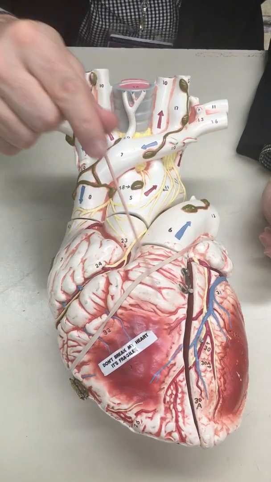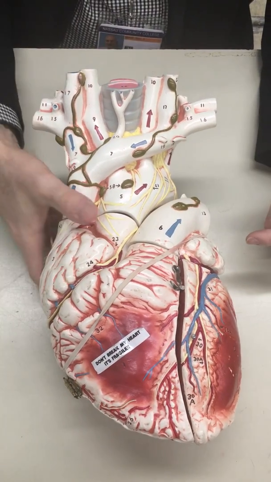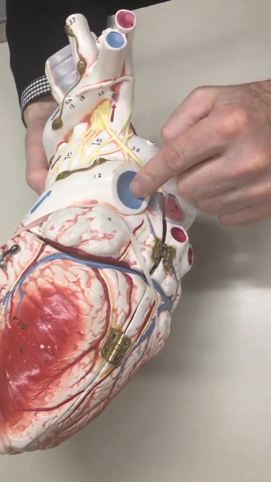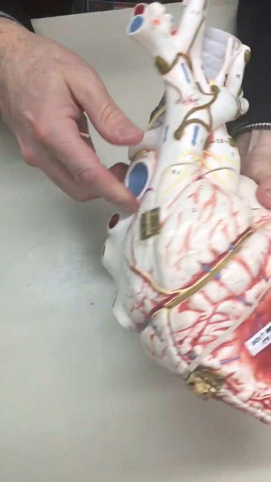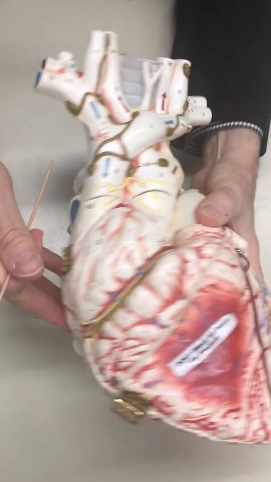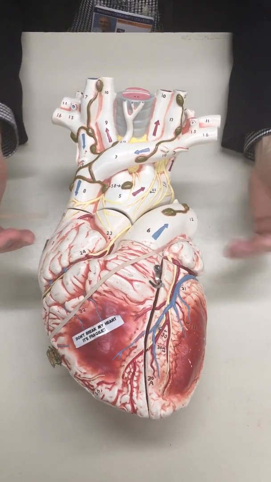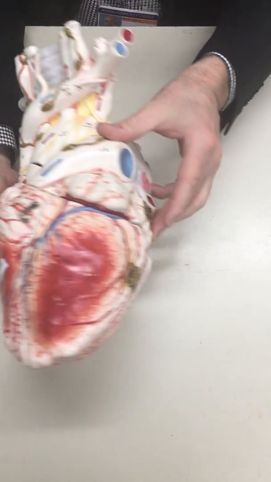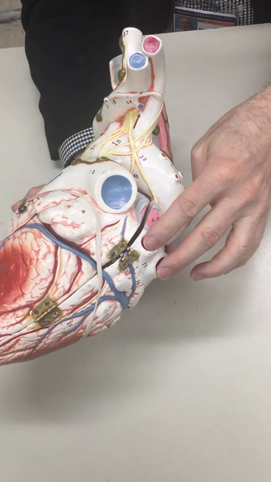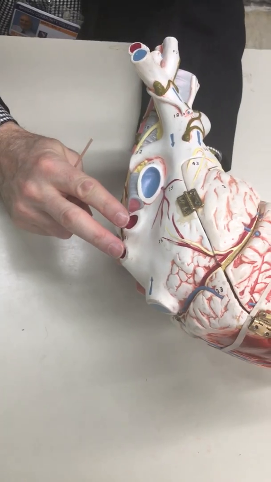The right ventricle is then going to pass it into the pulmonary trunk, which is then going to split into the left pulmonary artery going to the left lung, and the right pulmonary artery going to the right lung. The lungs are going to put oxygen into the blood, and then the blood is going to come back to the left atrium via the left pulmonary veins and the right pulmonary veins.